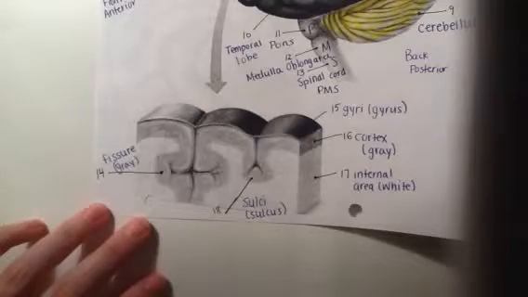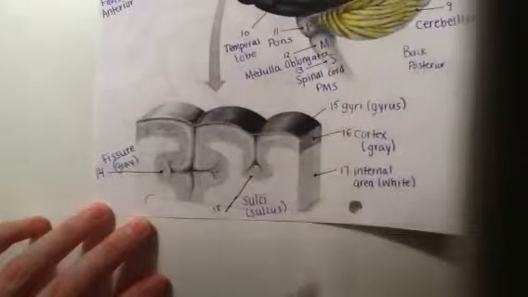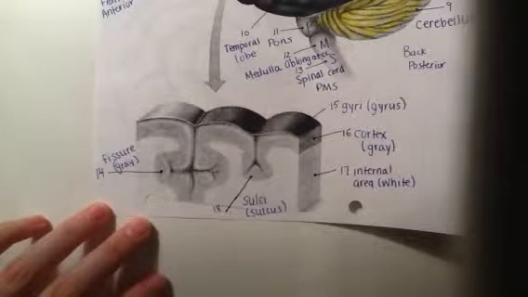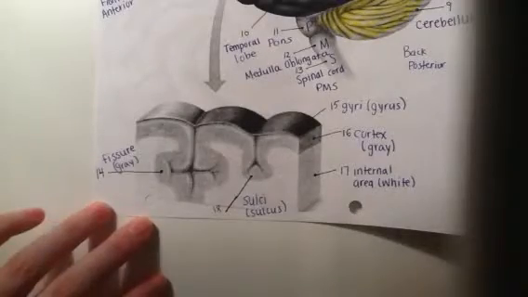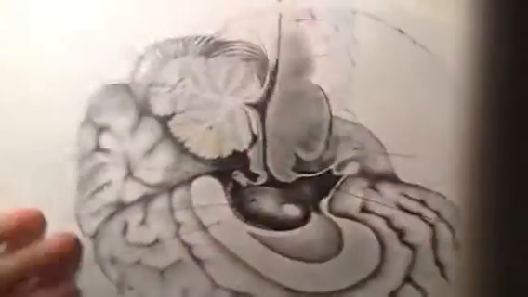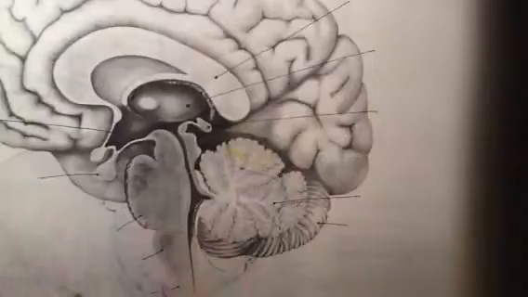Alright, that's about it for this picture. I'm going to do another video on the picture on the back, and we don't need any colors for it. Okay. Alright, so flip over and then go to the next video.